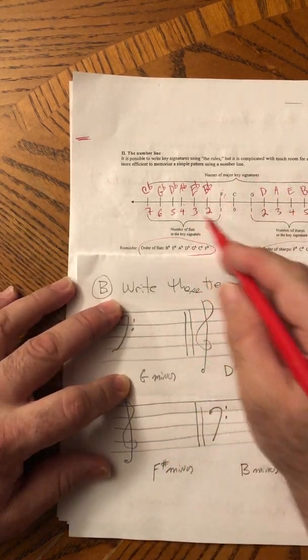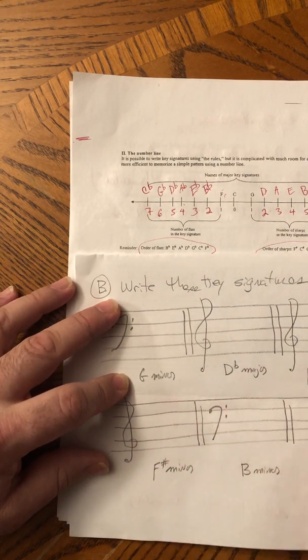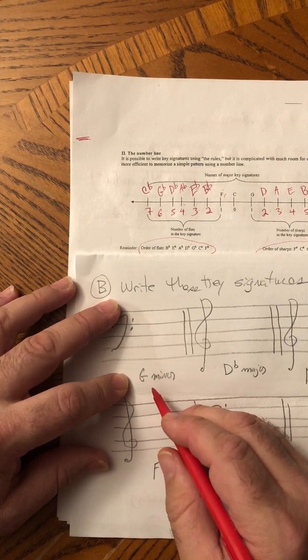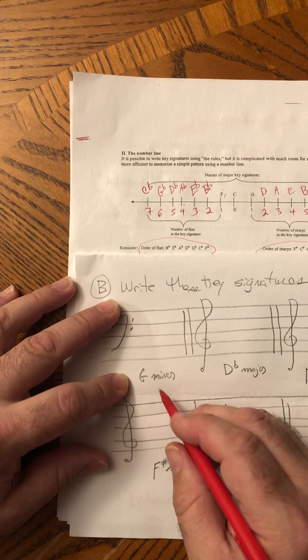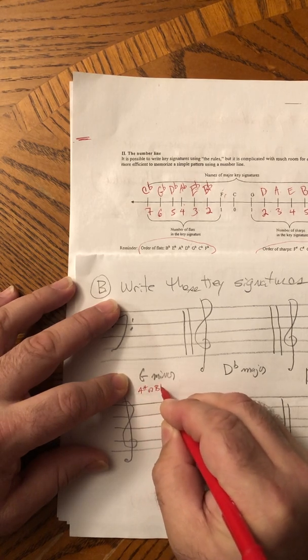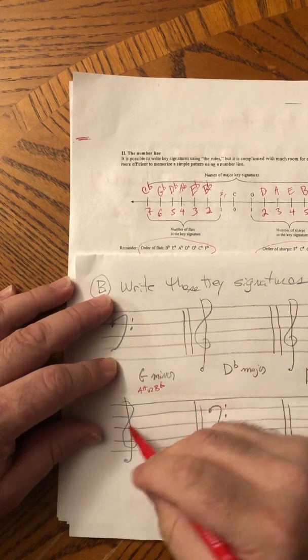Well, G minor is nowhere on here. So you'd figure out what's the relative major to G minor. If you go up 3 half steps on a keyboard, you would land on A sharp or B flat. Now there's always going to be a hint in these types of situations.